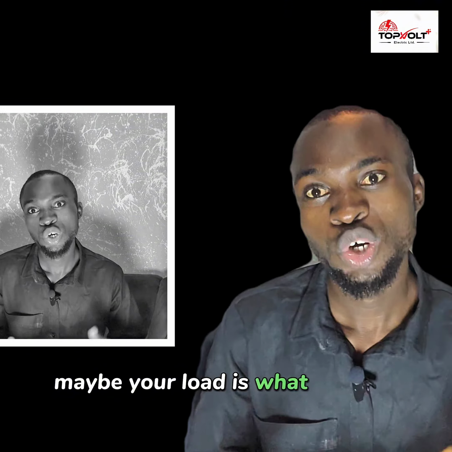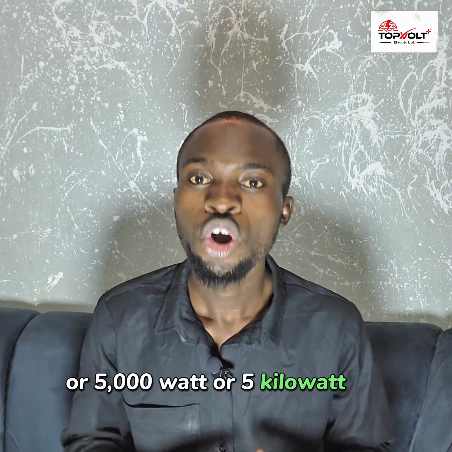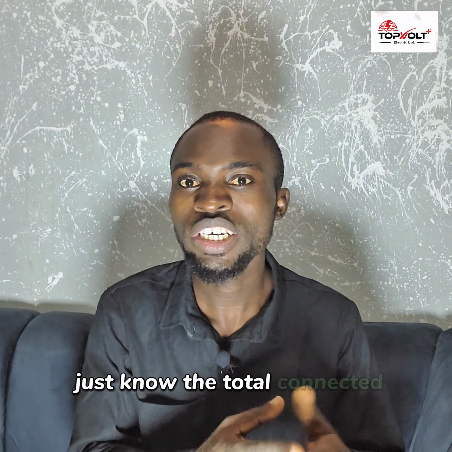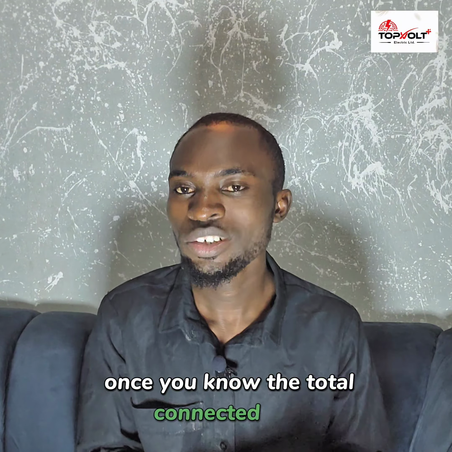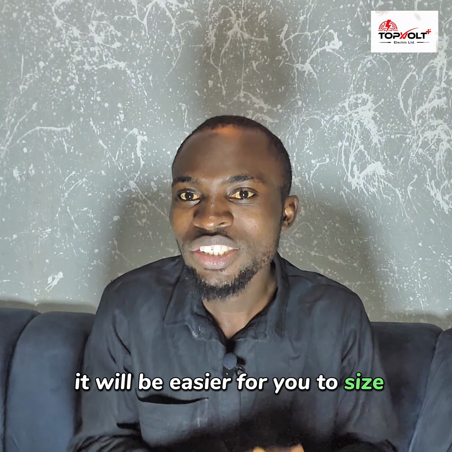Maybe your load is what? Your load is 3000 watts or 4000 or 5000 watts, or 5 kilowatts or 6 kilowatts. Just know the total connected load. Once you know the total connected load, it will be easier for you to size your circuit breaker.